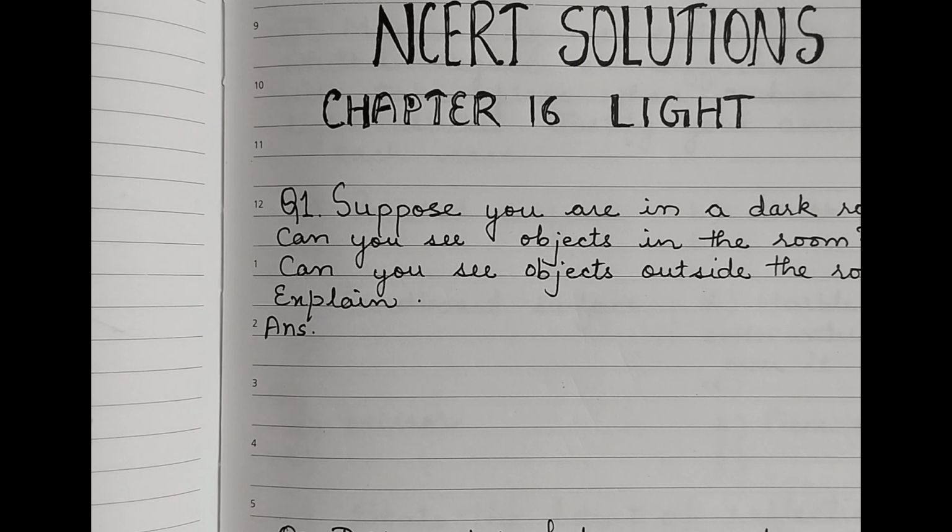Question number 1 of your chapter is, suppose you are in a dark room. Can you see objects in the room? Can you see objects outside the room? You have to explain this answer.